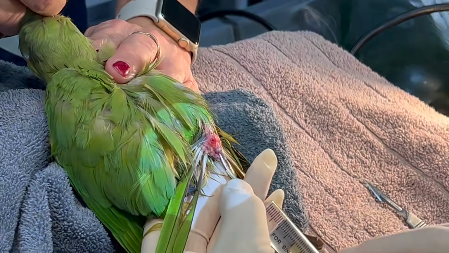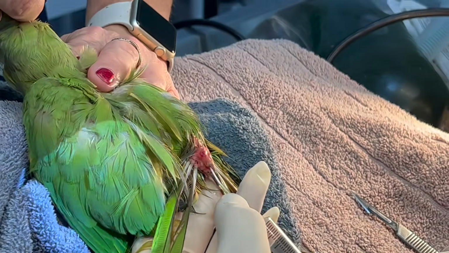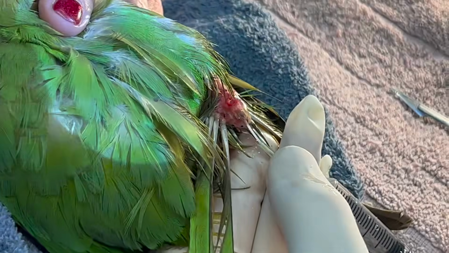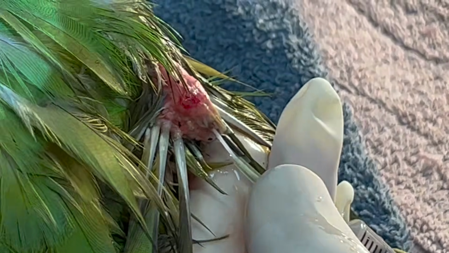Bird pus seems to be quite solid. Yes, bird pus is very solid. So now you can actually see we've got a catheter in the Preen gland, so we're actually flushing the Preen gland out. You see that? Flush, flush, flush, like a little fountain.